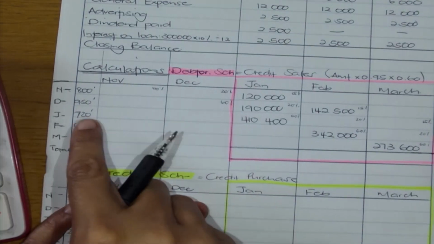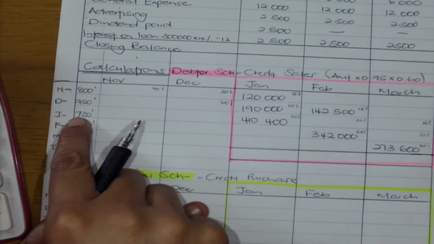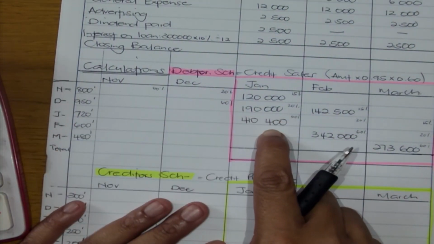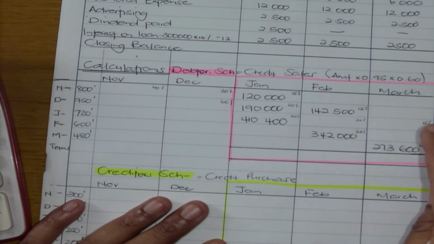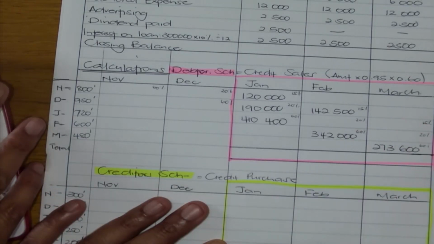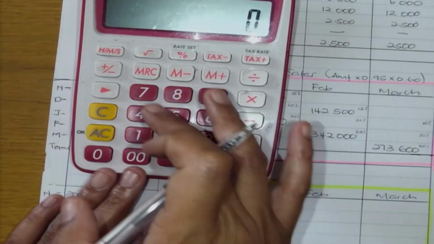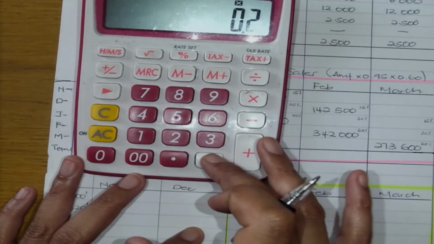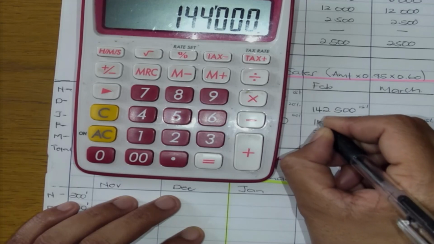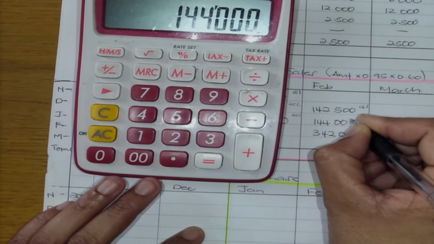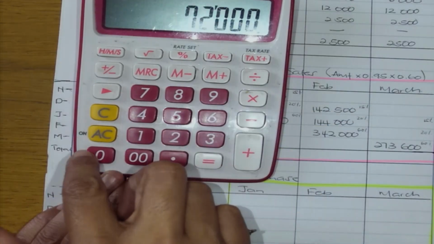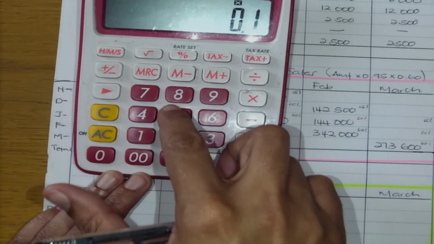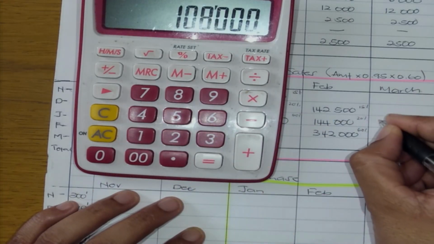Okay. Then my January 720 sales, okay, we got our 60%, 20% is paid in February, 15% is paid in March. So I'm just going to say 720 times 20%, 144, and then 720 times 15% is 108.